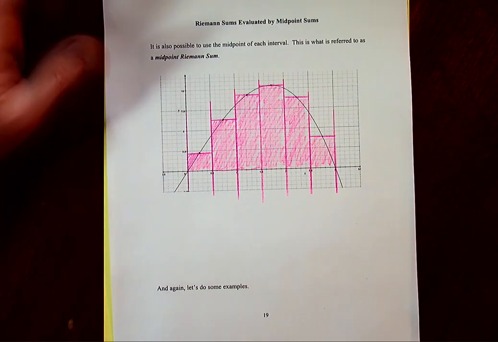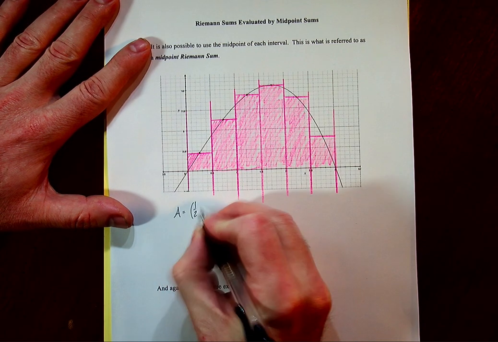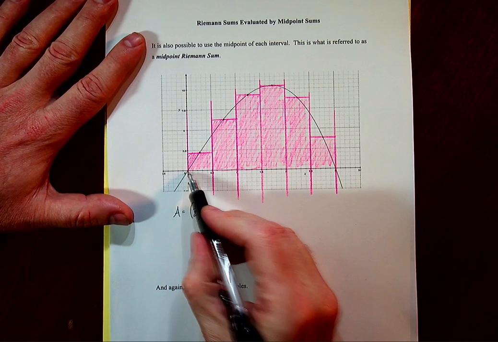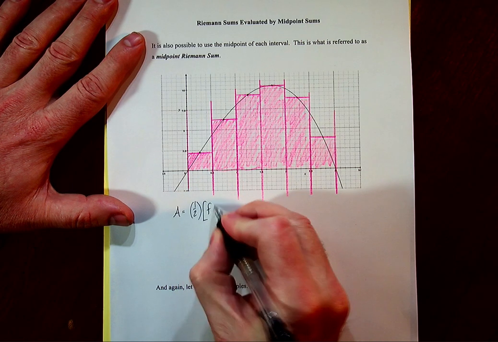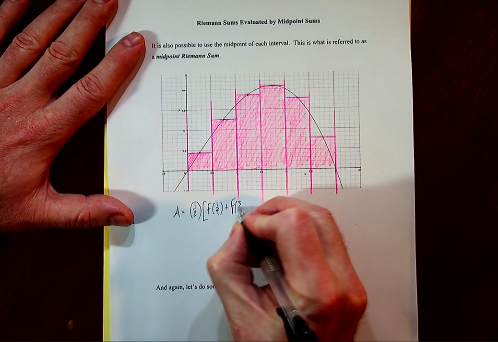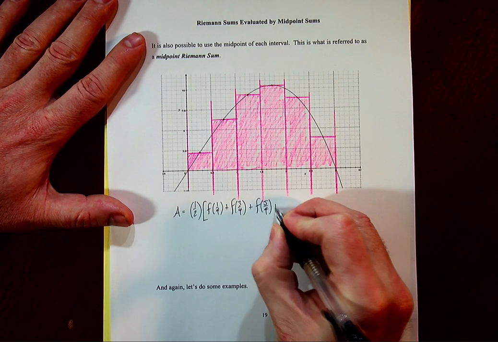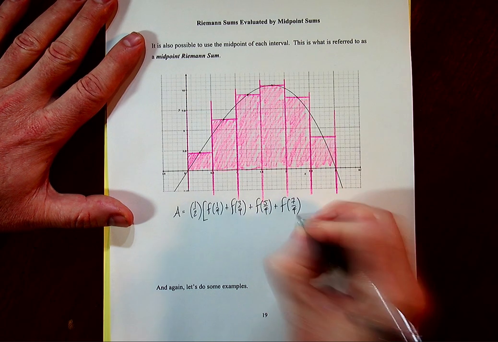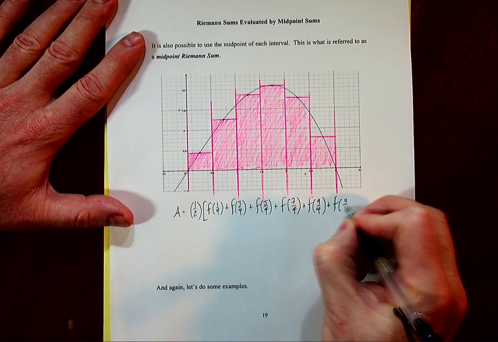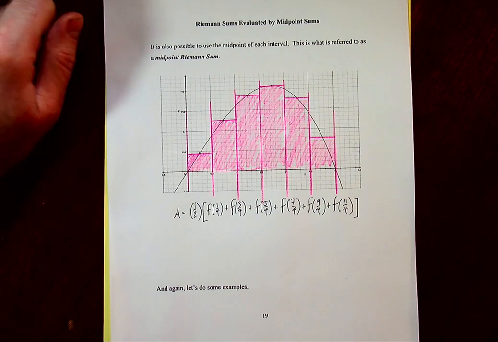Cool? Now, we know, again, that all those areas have a common width of 1/2. And unlike the other ones, we're not going to have f of 0 or f of 1/2. That first one is going to be f of 1/4, right? And then f of 3/4 for the second interval, and then f of 5/4 for the third interval, and then f of 7/4 for that fourth, and on until we get to the sixth and final interval, which is of course f of 11/4.